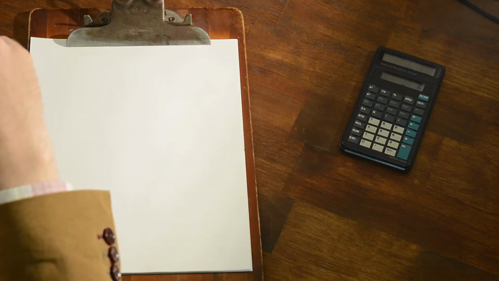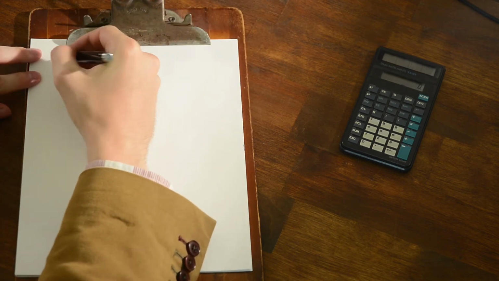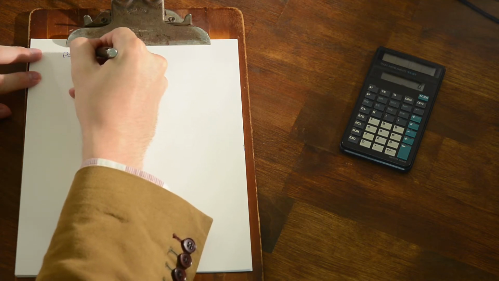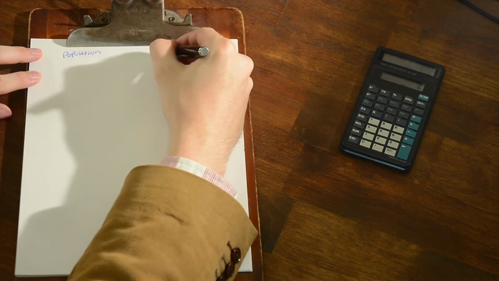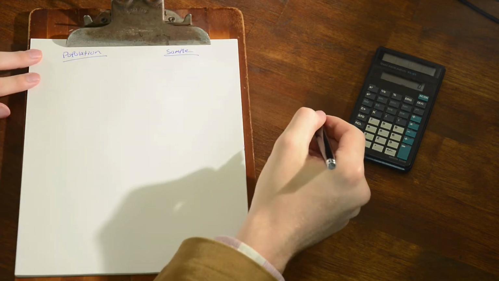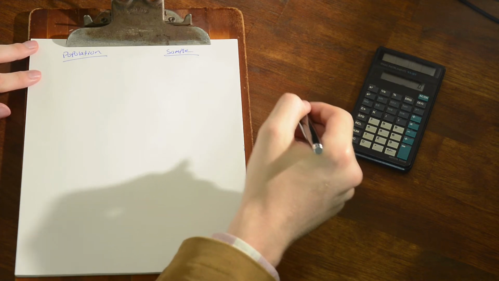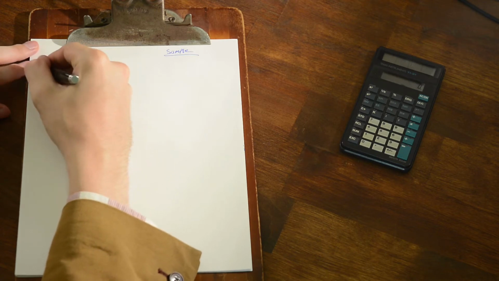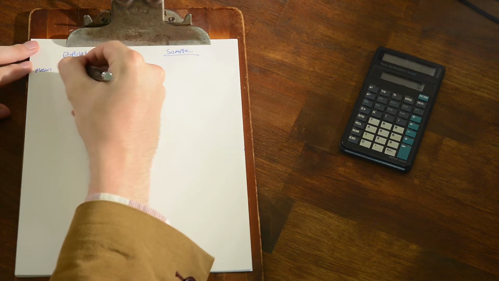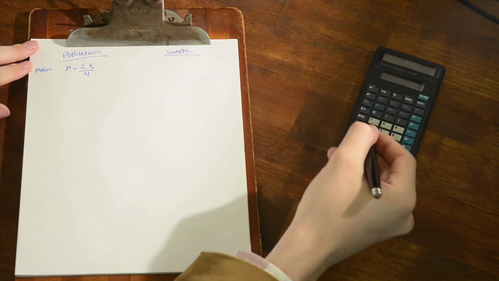So to start us out, let's take a look at our two formulas. The first one is for the population. The second one is for a sample. So when we talk about populations, often we use Greek letters to denote that we're talking about a population parameter. So for our mean, we're going to be talking with mu is equal to the sum of x divided by n.